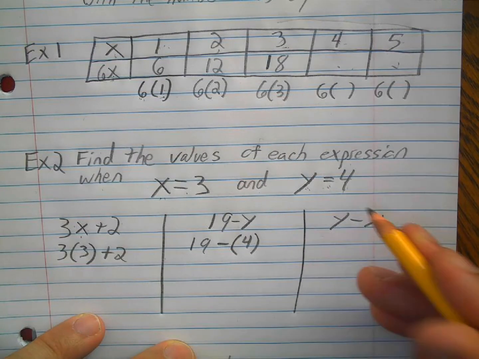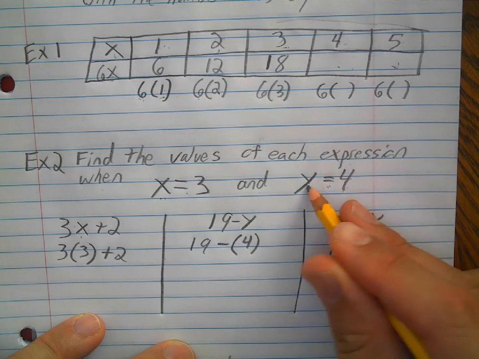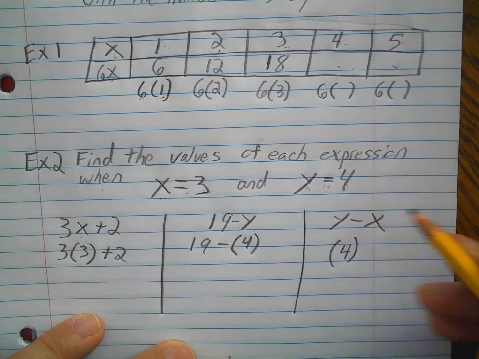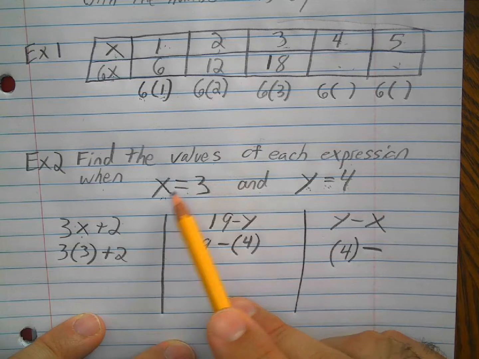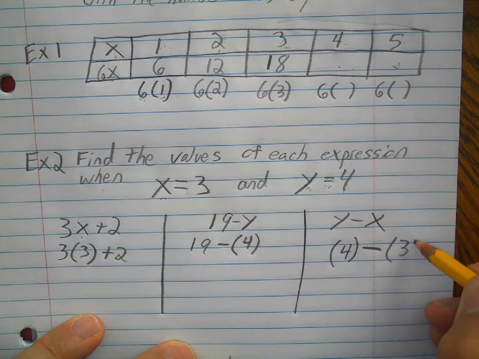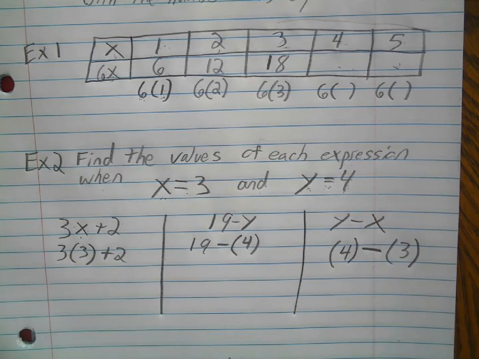Well, right here I got a y, so y is 4, so I'm going to substitute that y for a 4. And then x is 3, so everywhere I see x, I'm going to substitute that in for a 3.